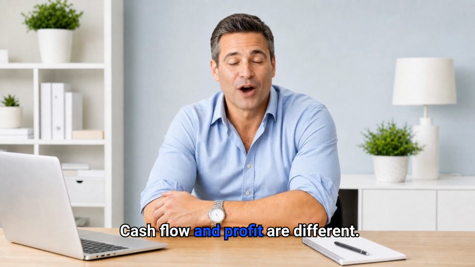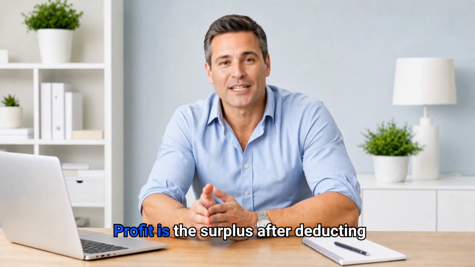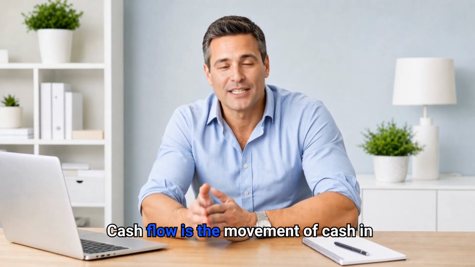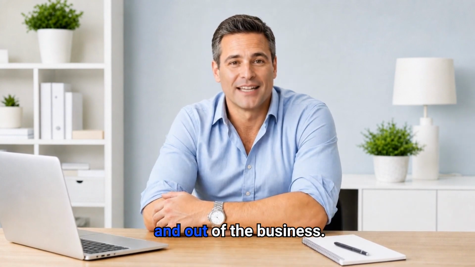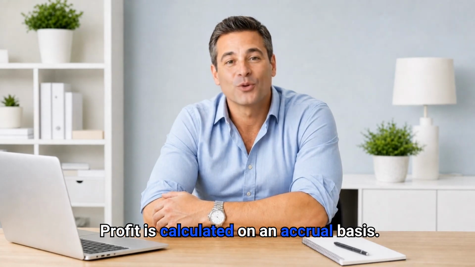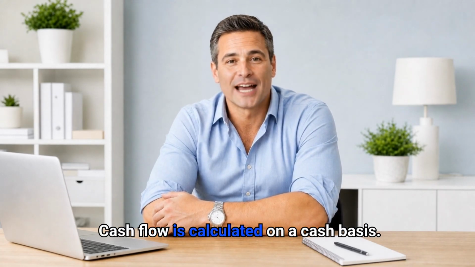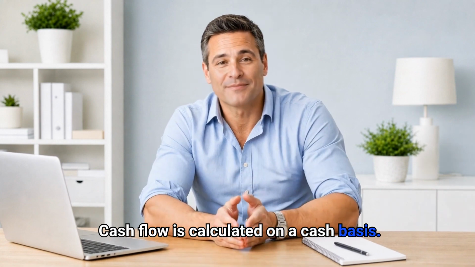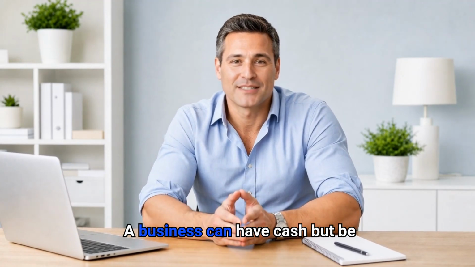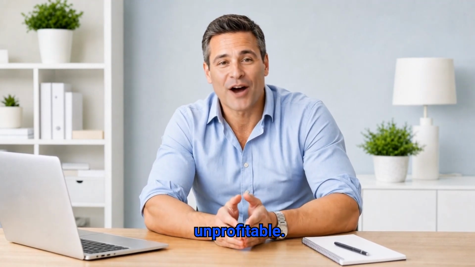Now let me explain the difference between cash flow and profit. Cash flow and profit are different. Profit is the surplus after deducting expenses from revenue. Cash flow is the movement of cash in and out of the business. Profit is calculated on an accrual basis. Cash flow is calculated on a cash basis. A business can be profitable but have a cash shortage. A business can have cash but be unprofitable.